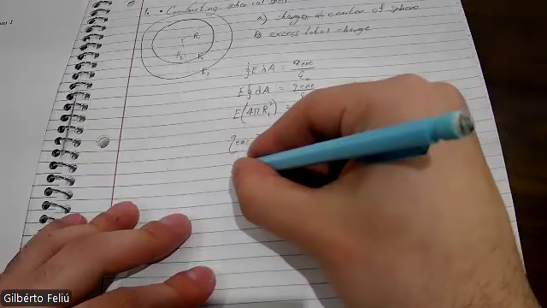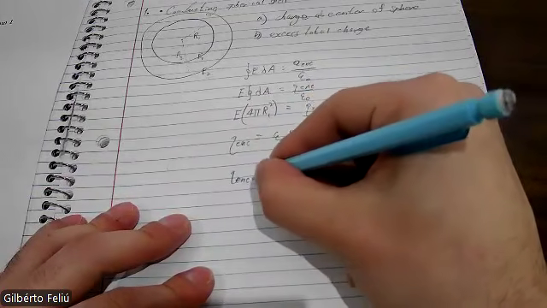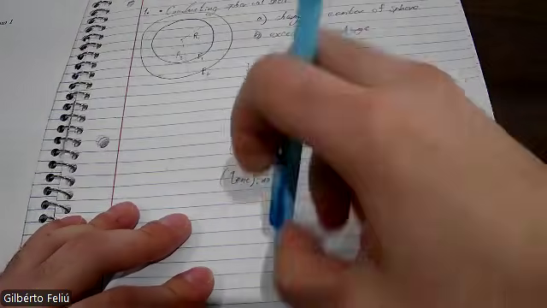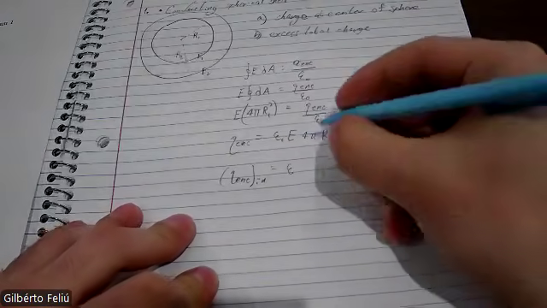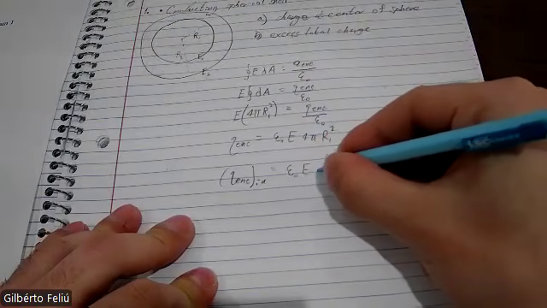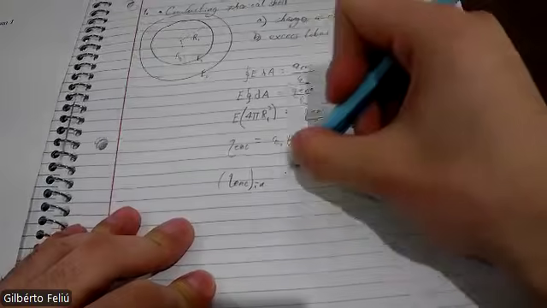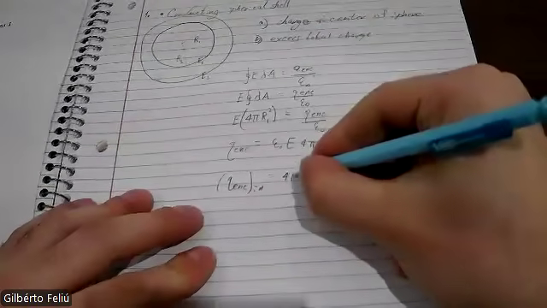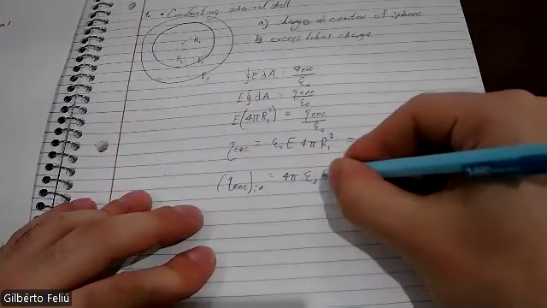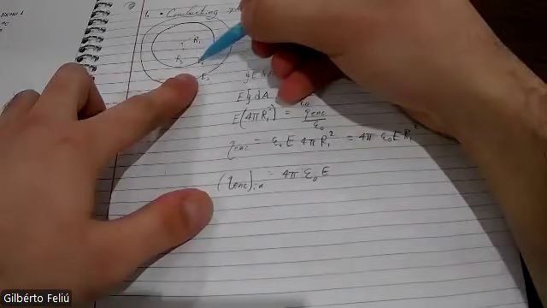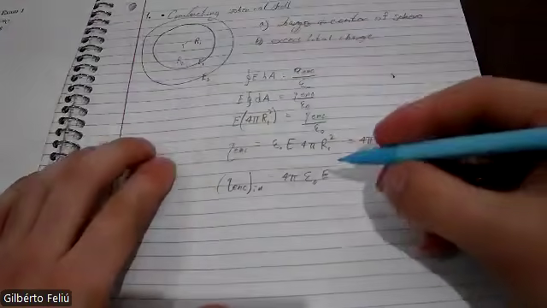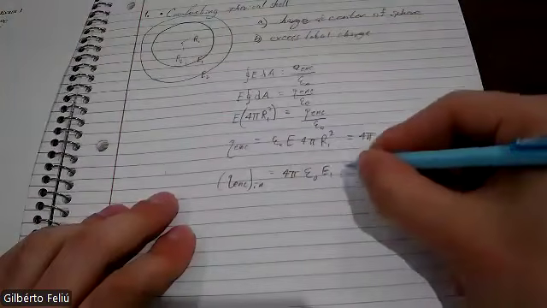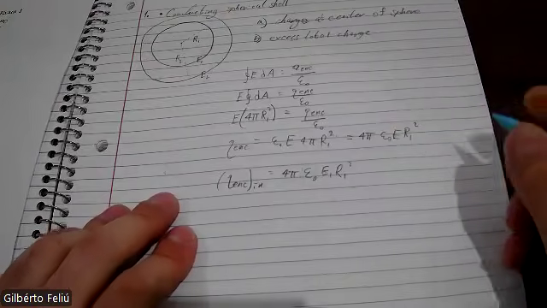So you can say Q enclosed inner, or "in" for short. That's equal to, and we just take this same thing here, 4 pi epsilon E, and E1 corresponds to the inner radius. That's the electric field strength at that radius with respect to this point where the charge accumulates. So E1 and R1 squared.